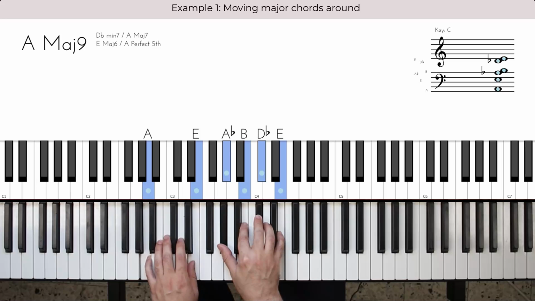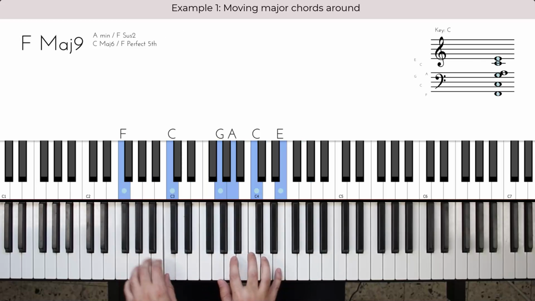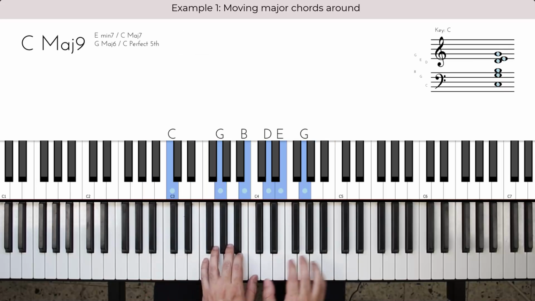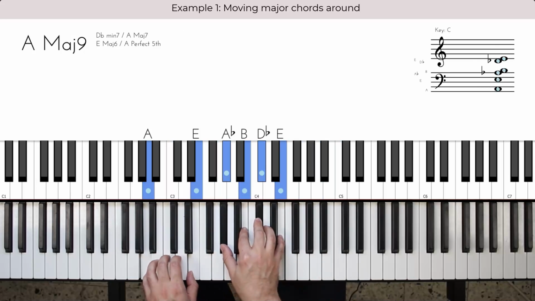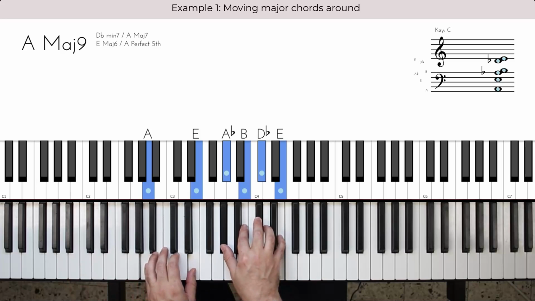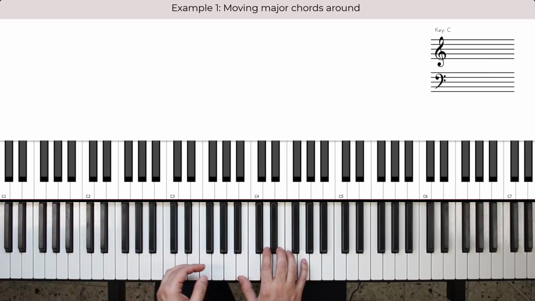Let's start with the first example, and I'm playing an A major 9 chord here. And let me play a brief chord progression for you. Now, this sounded pretty good, at least in my opinion, and honestly, it would be difficult to explain this using some sort of easy to understand musical theory.